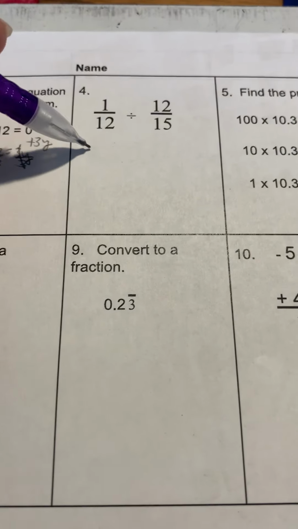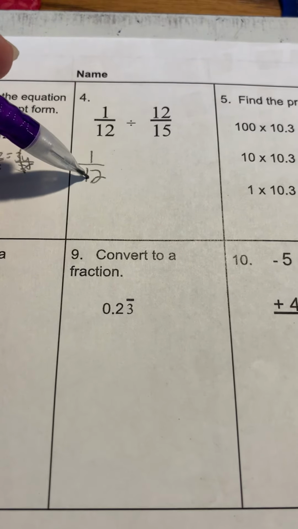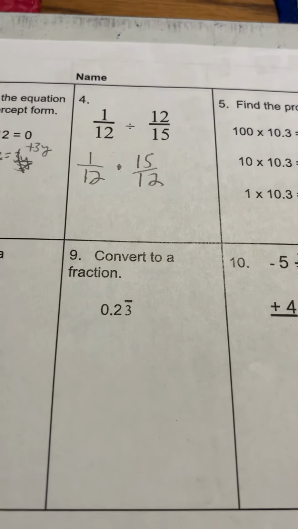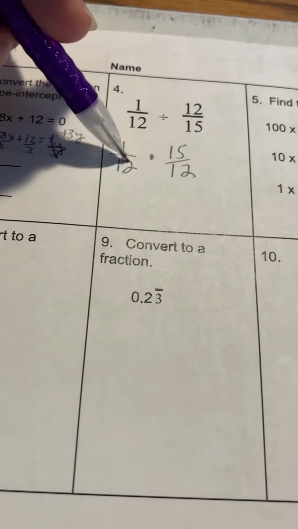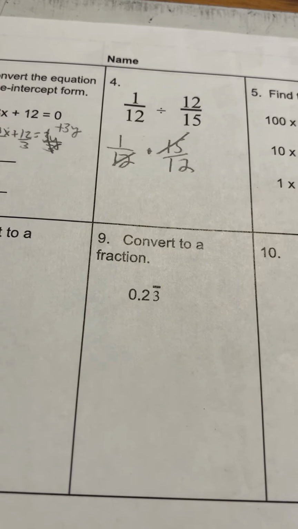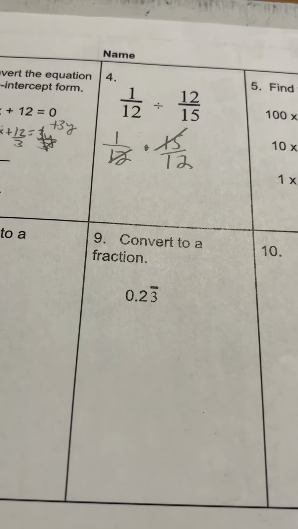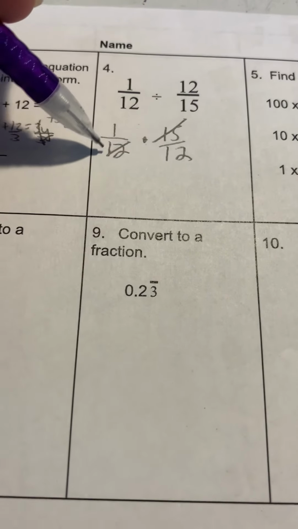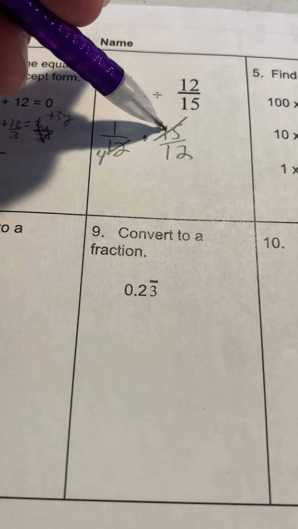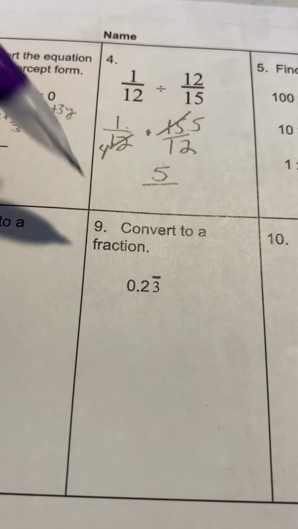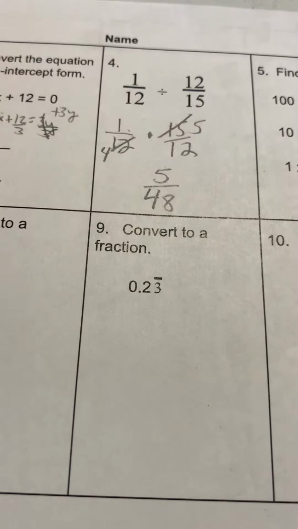For this one, you want to keep switch flip. So you have 1/12 multiplied by 15/12. You actually had this one in a previous TMC. I don't know if you remember it, but you want to make sure that you cancel out the common factors before you multiply. So you're basically simplifying before you multiply. 3 goes into 12 4 times, and 3 goes into 15 5 times. Multiply across, and you end up with 5/48.